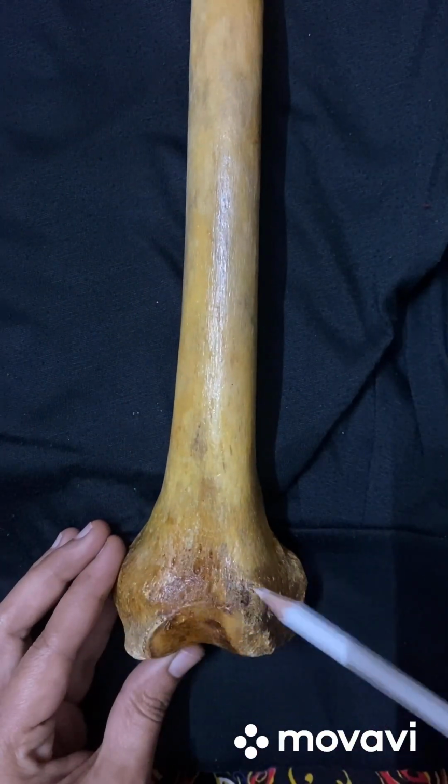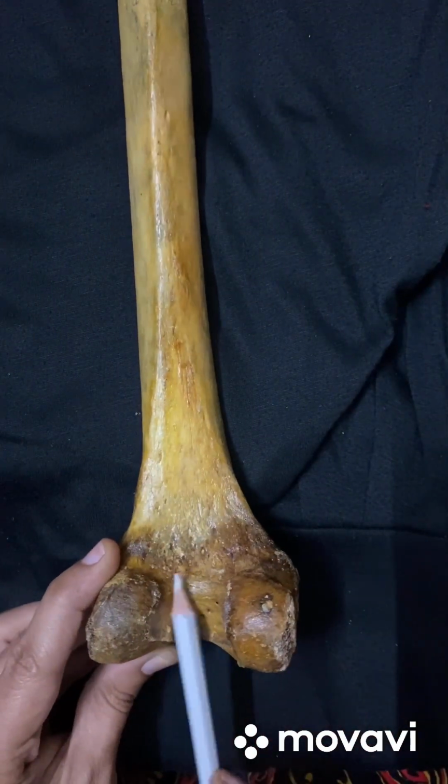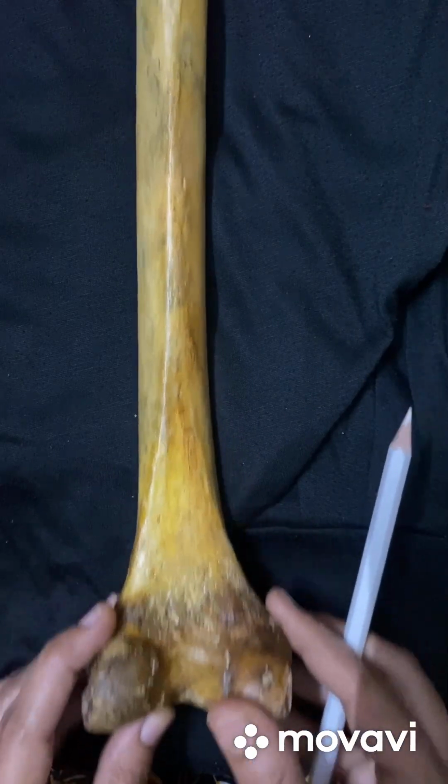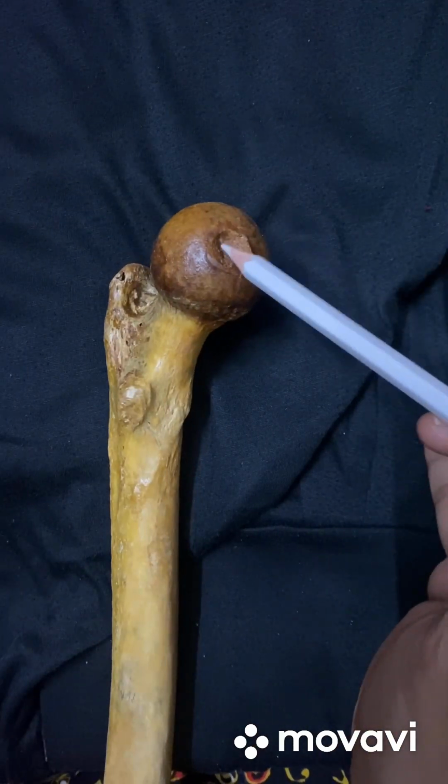Anteriorly, there is a line. This line gets attachment of the capsule of the knee joint. Posteriorly, the space between the two condyles is called the intercondylar notch or intercondylar fossa. So these are the features. Now coming to the attachments.